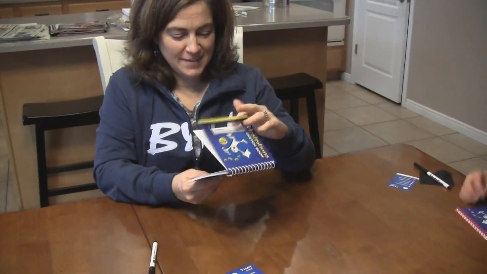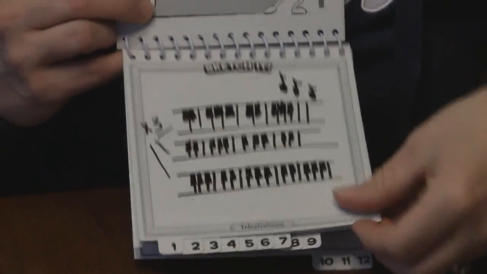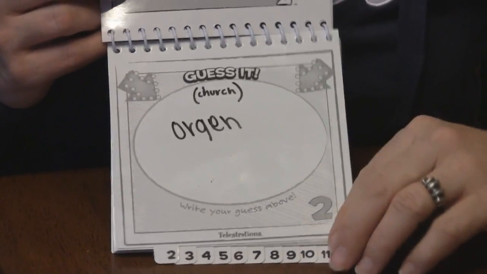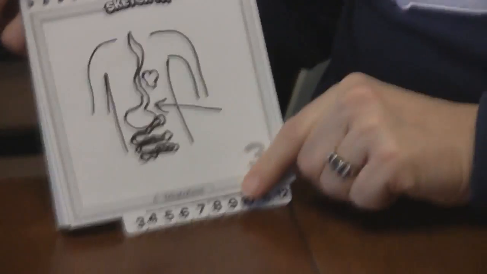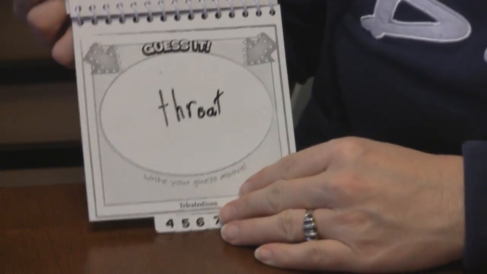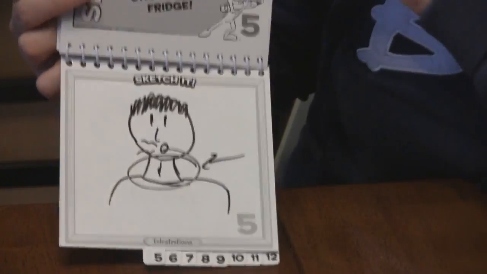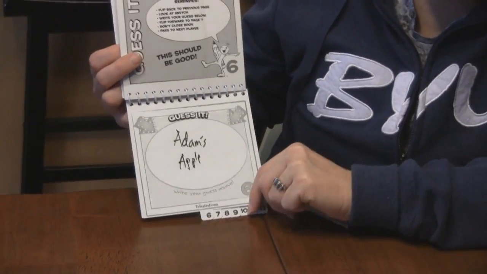Okay. All right. Let's see, Mom. What was yours? Mine was organ. Oh, I spelled it wrong. That was my drawing for organ. I didn't know how to spell organ. Organ, with church in parentheses. It's a different kind of organ. That's why I wrote church over it. Then we thought it was a throat. Hey, I don't know. There was throat. From an organ to Adam's apple. There we go. That was a bit off.